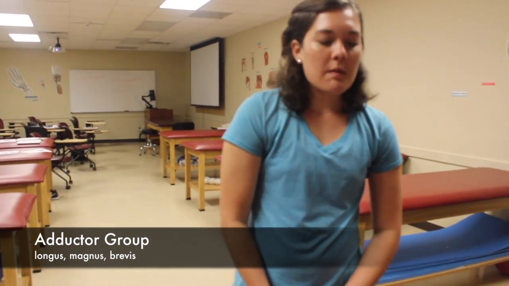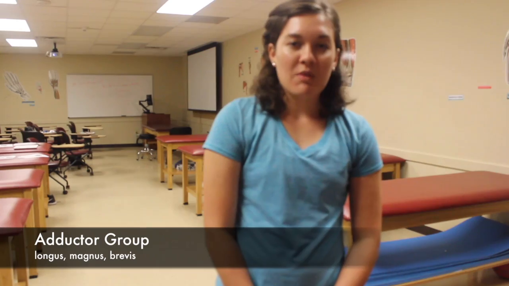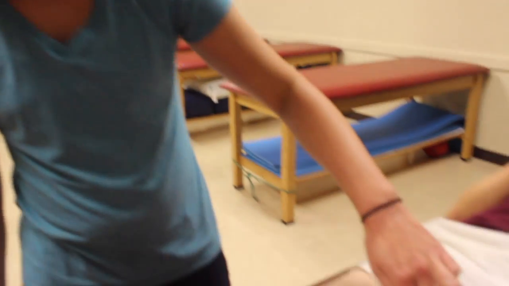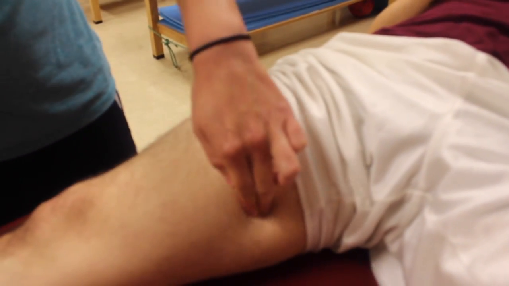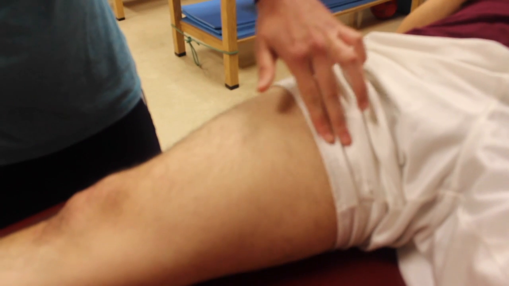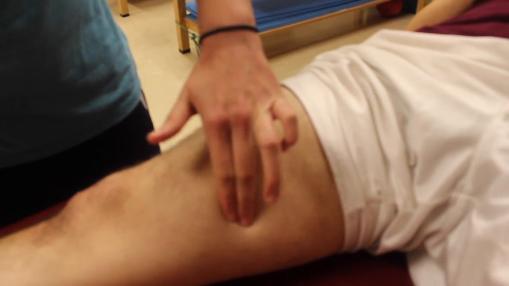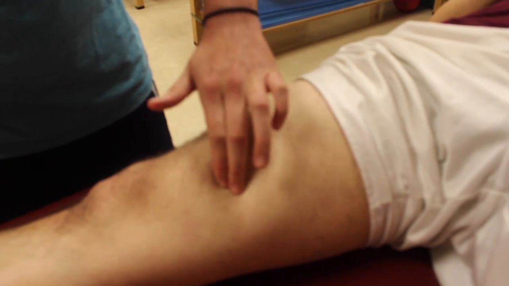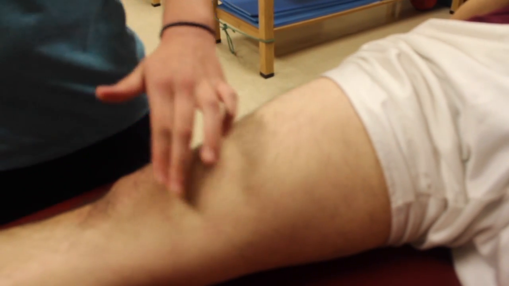Now we're going to find the adductor group muscles. It consists of the longus, magnus, and brevis, but when we're palpating them, we're going to palpate them as one big group. But the longus is going to be the most medially, and then the magnus is going to be in the middle, and then the brevis will be after that. And so that's your adductor group.